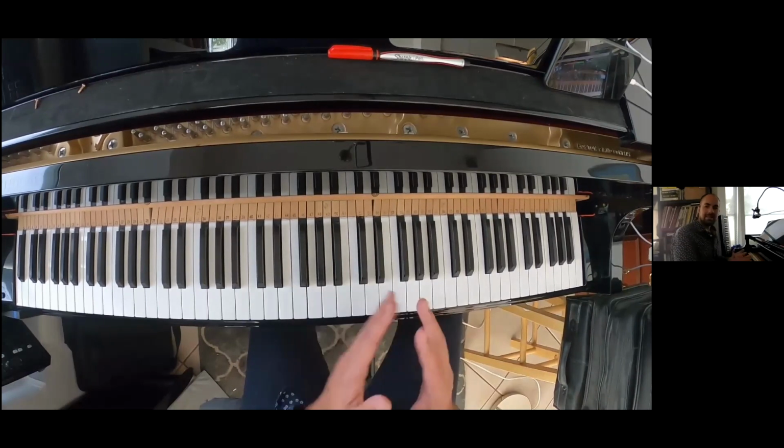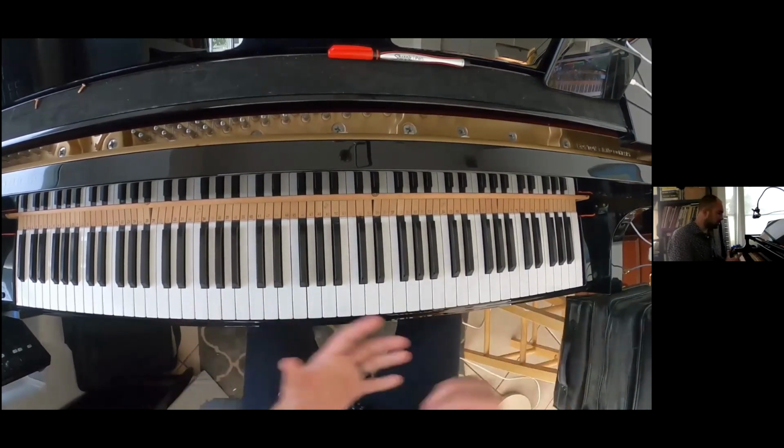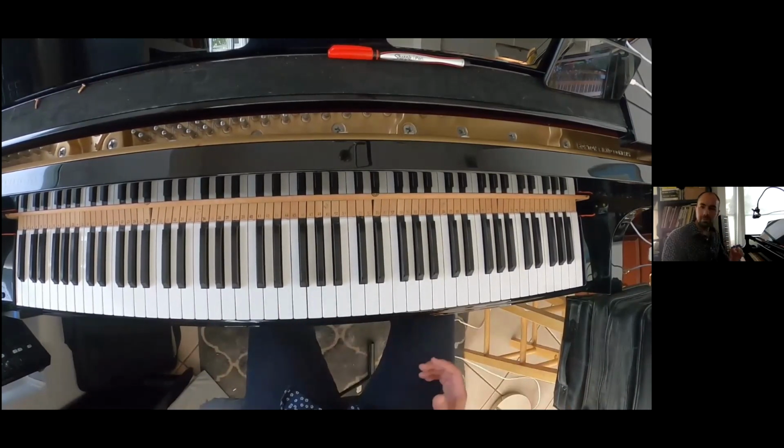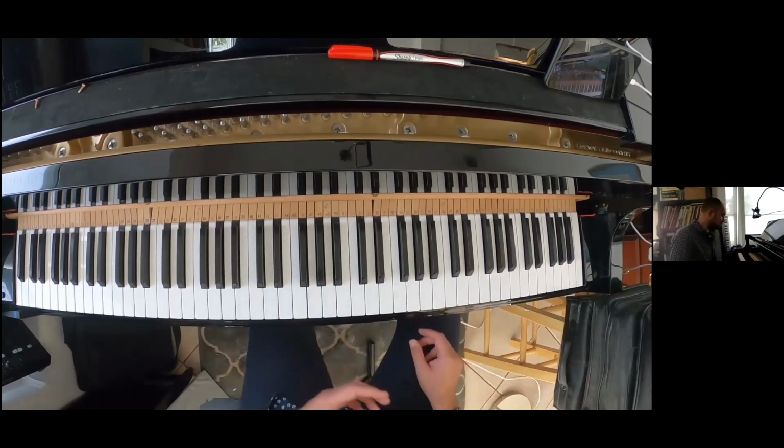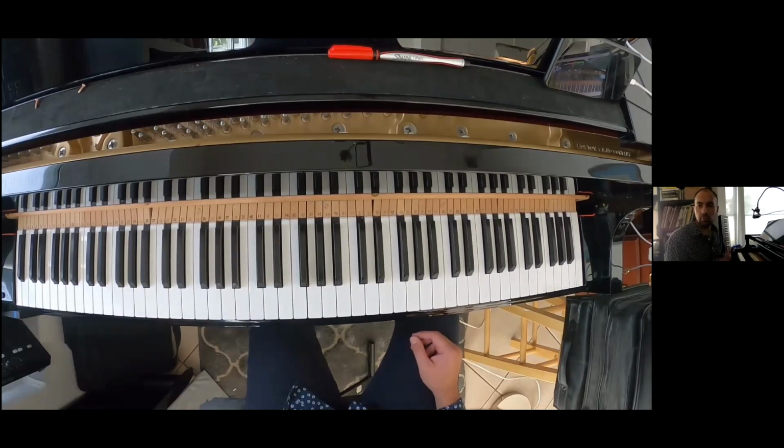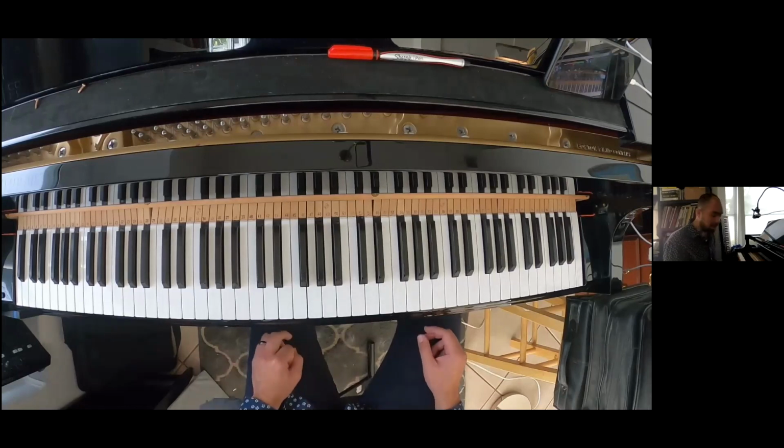But by varying the size of your voicing, you can create different textures and different feelings. And so I find the block chord to be extremely useful for that, especially for coloring melody.